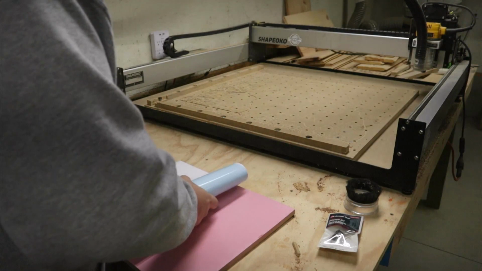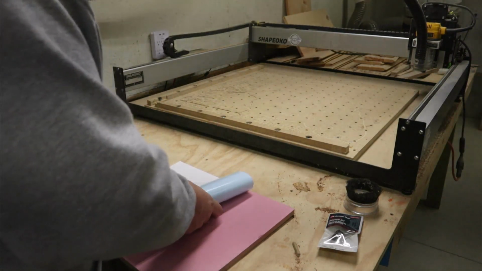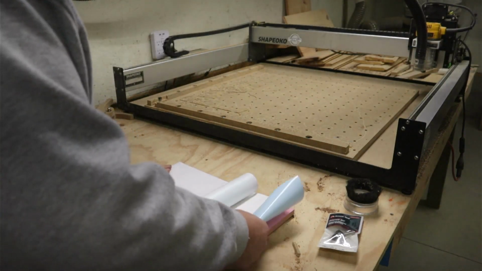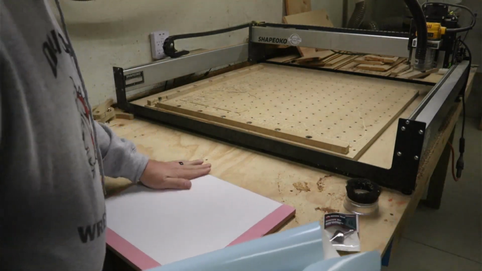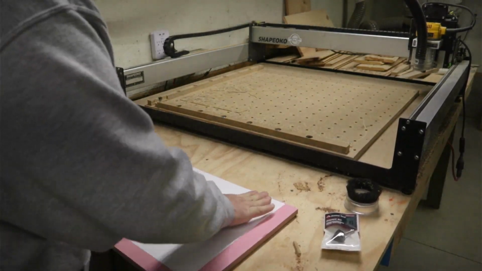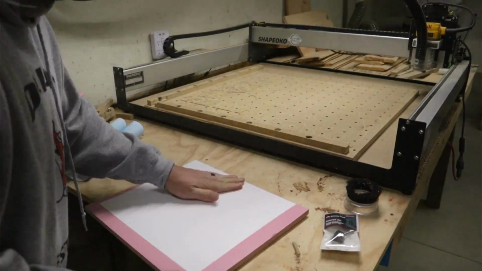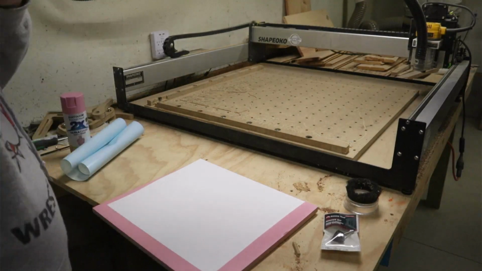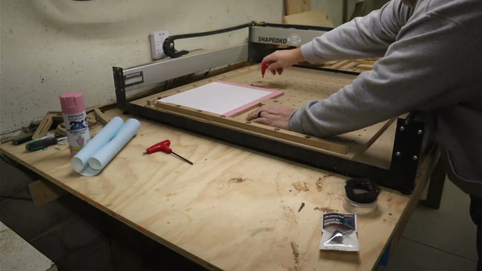It's kind of sticky. We'll just work all the bubbles out. That's pretty good. So that's going to sit right like that. Tighten up my toggles here.